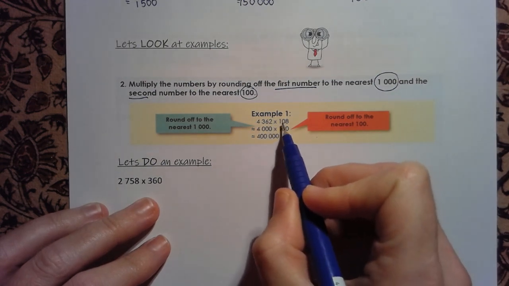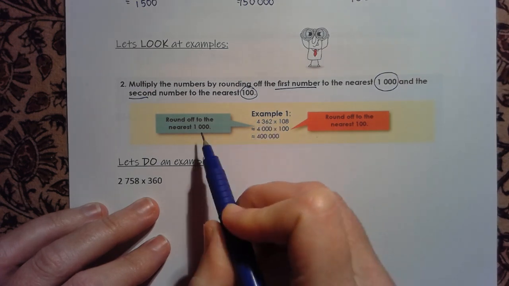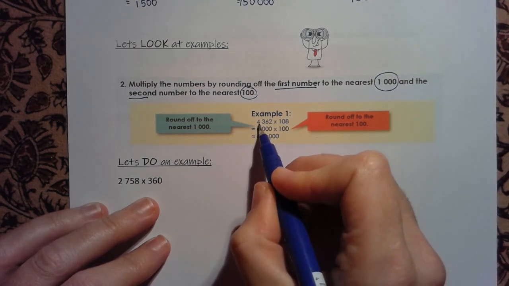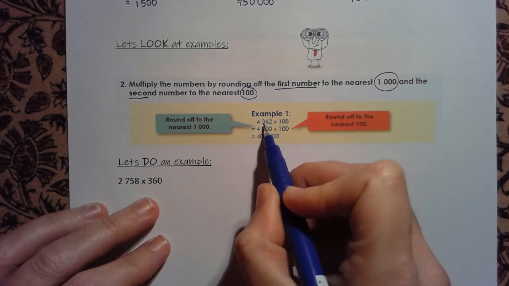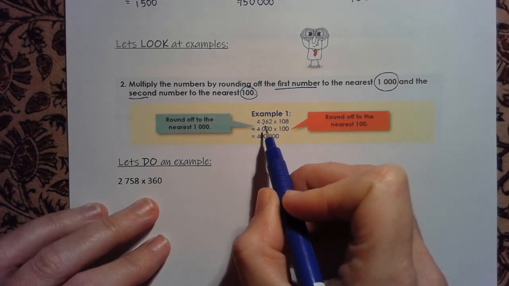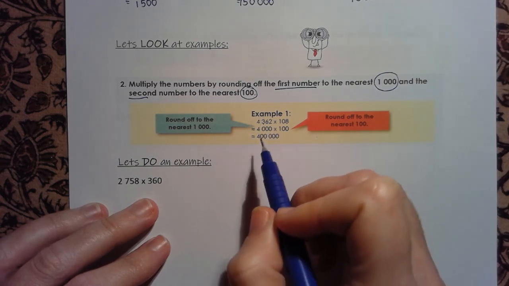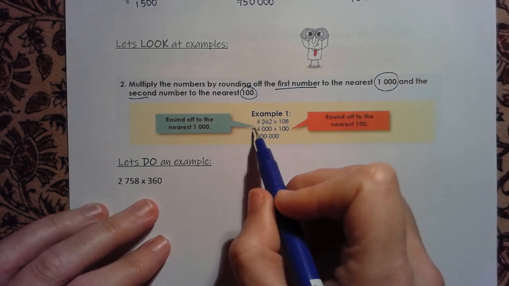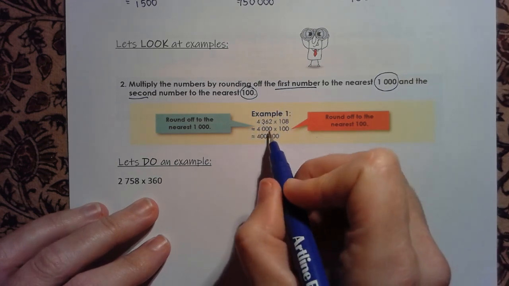4,362 times 108. So if I round 4,362 off to the nearest 1,000, I'm looking at my thousands, which is 4,000, and the 100 is the indicator, the 300, which tells me it's going to stay the same, because you have to remember the numbers 4, 3, 2, and 1 make the digits stay the same. Okay, so you've got 4,000.